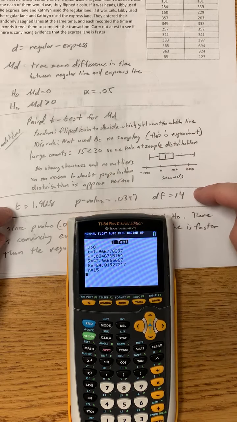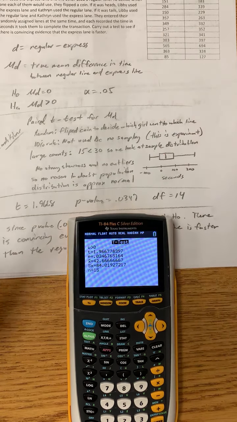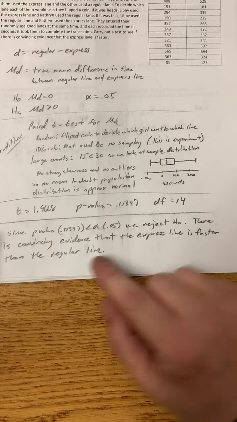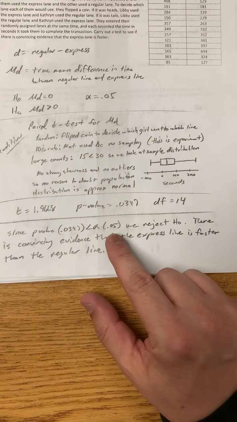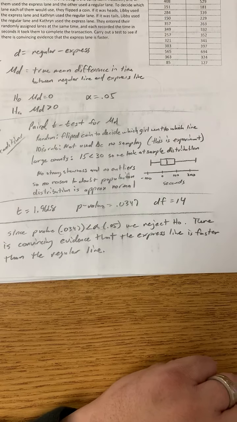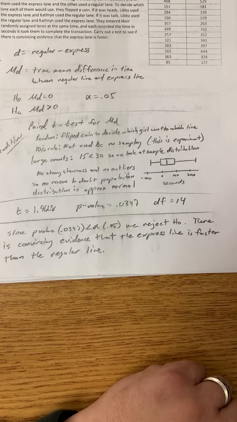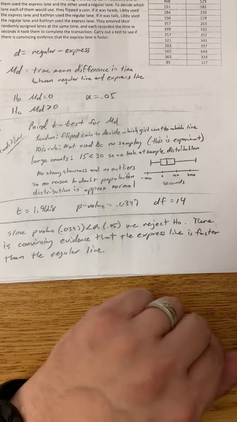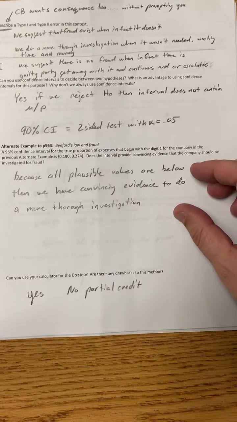Same thing, 3 things. First screw up, half. Second screw up, it's all wrong. Since the p-value of 0.0345 is less than 5%, we reject the null hypothesis. There is evidence that the express line is faster. All right.